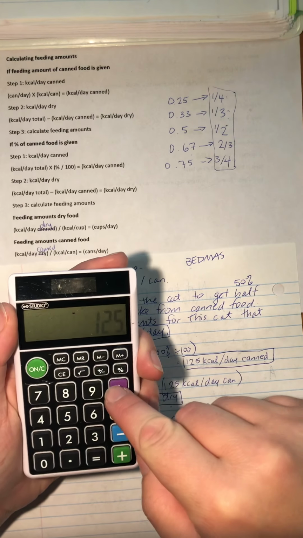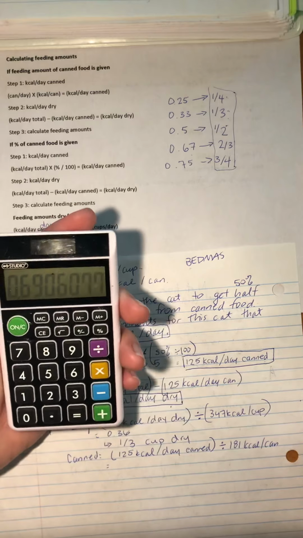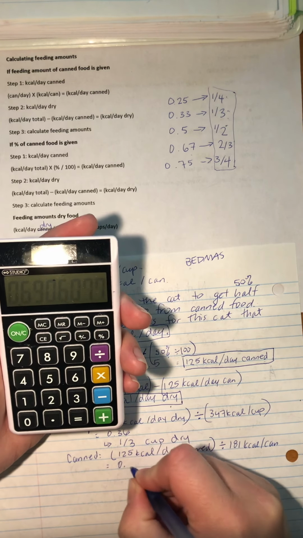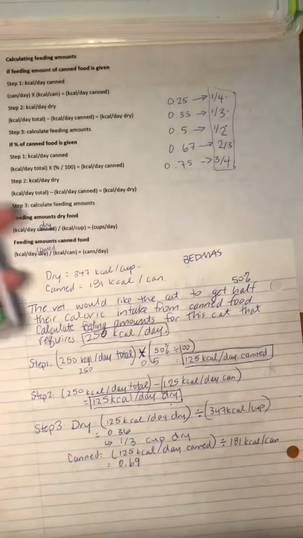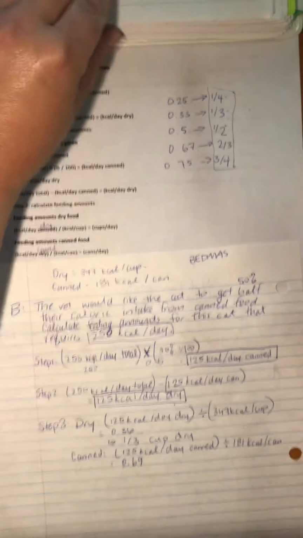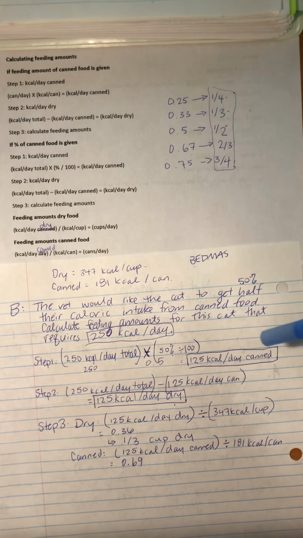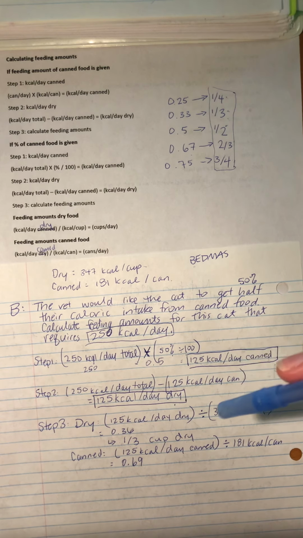So 125 divided by 181 is 0.69. Is 0.69 a feedable amount? No. Can you tell an owner to measure out 0.69 of a can? No, you can't.